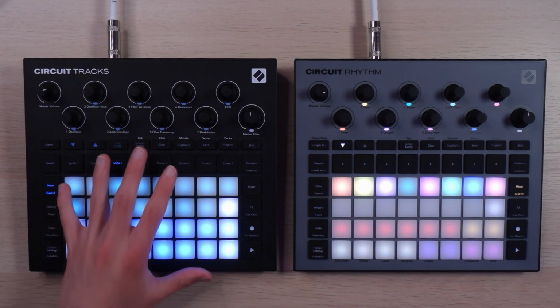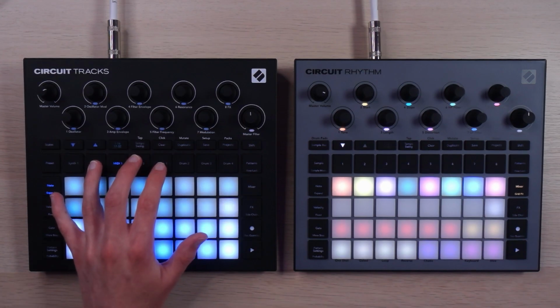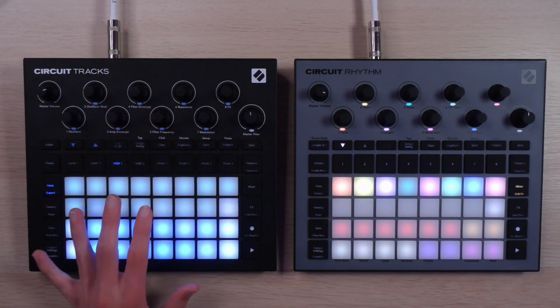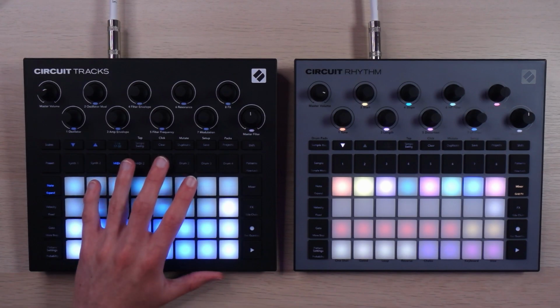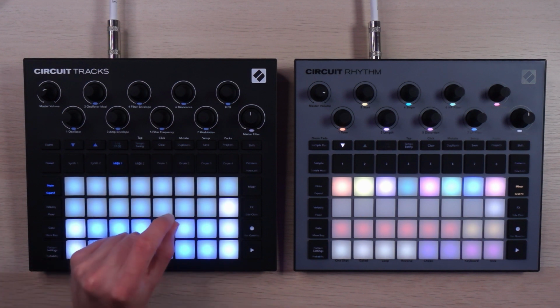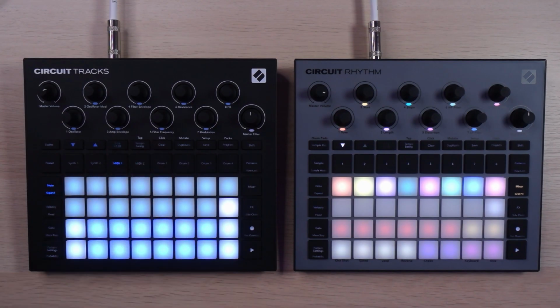And that's what I meant when I said that the connectivity of the circuit tracks is what really makes it stand out for live jamming. If you've got a bigger hardware setup that you want to use, this is a super clean, intuitive way to do it. Just don't expect to be able to use the inputs to sample directly into the circuit tracks. They're there for working with external gear in real time. And that's the key to understanding the way that the circuit tracks works.